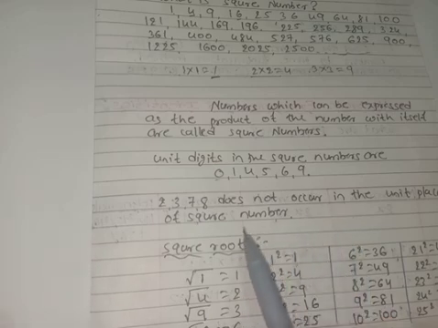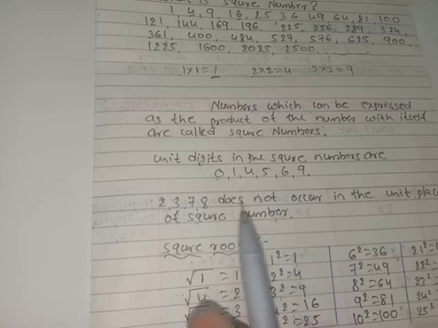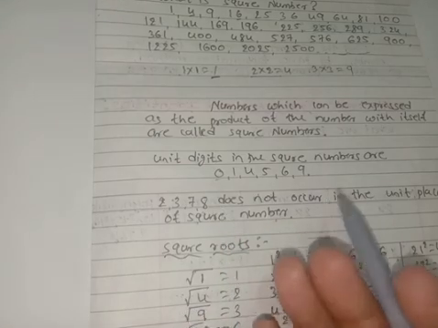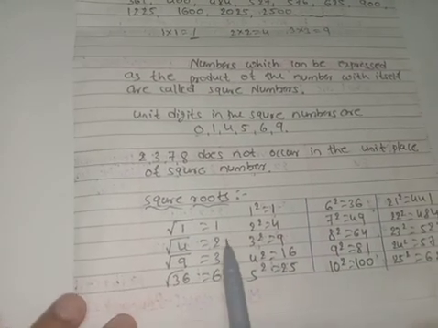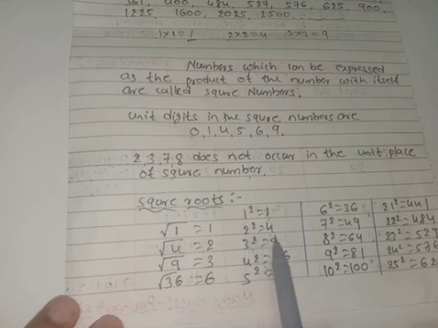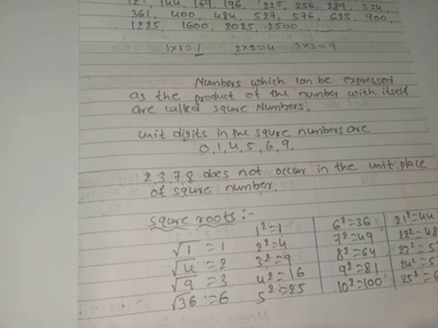Yes. Now, how we have to find out the square number, using the divisibility rule, you know, in 8th standard. Yes. So here I am writing the square numbers. 1 square is 1, 2 square is 4 and so on up to 25 square is 625, and the square root of 1 is 1 and the square root of 36 is 6.